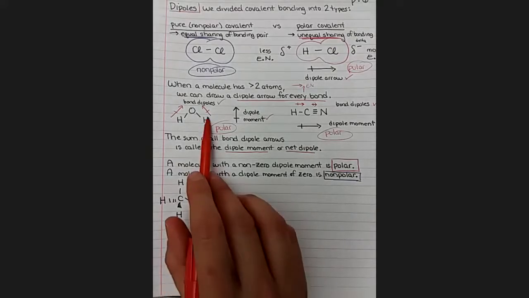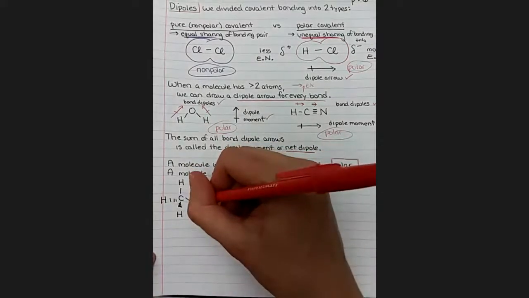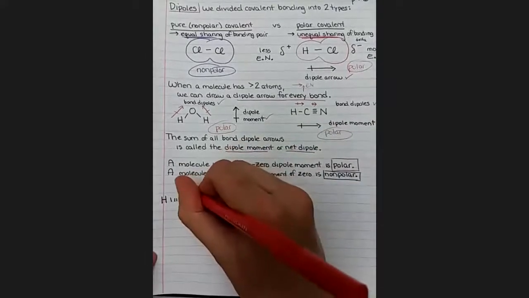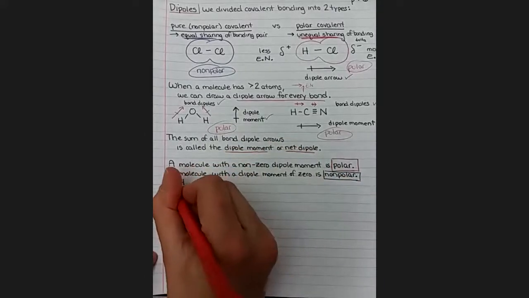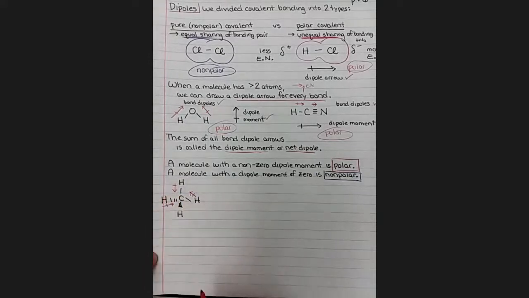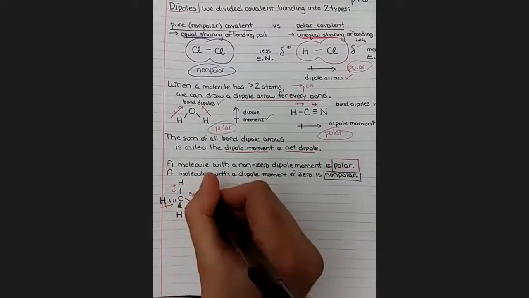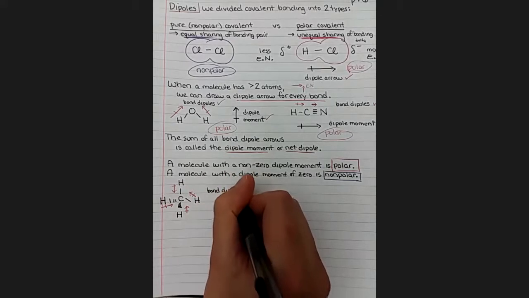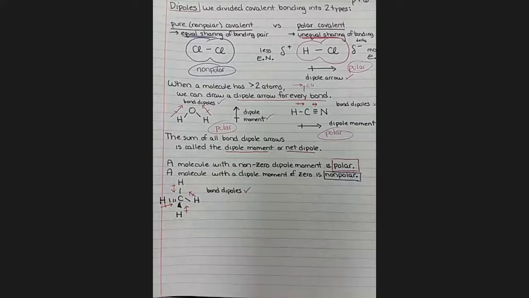So if we draw in a tiny red bond dipole arrow for each of these bonds, we would draw it pointing from the hydrogen towards the carbon because carbon is more electronegative. So we have a small arrow pointing this way towards the carbon, a small arrow pointing this way towards the carbon, a small arrow pointing this way towards the carbon, and a small arrow pointing this way towards the carbon. So, do we have bond dipoles? Yes, we do. There is more than one type of atom in this molecule, so we can draw bond dipoles.